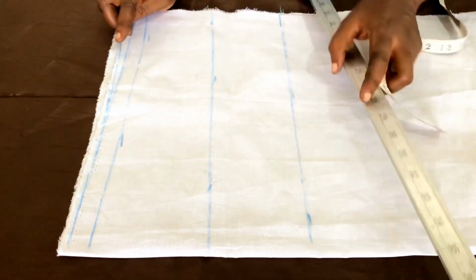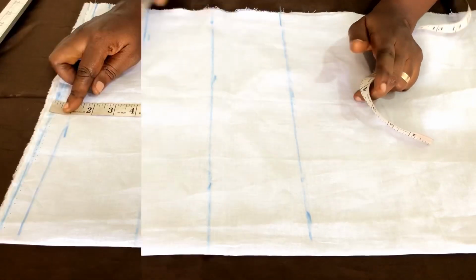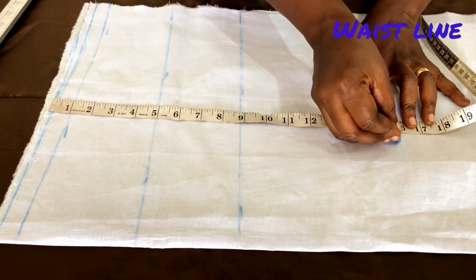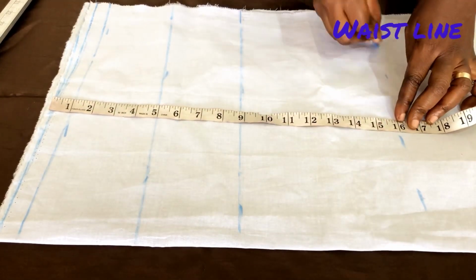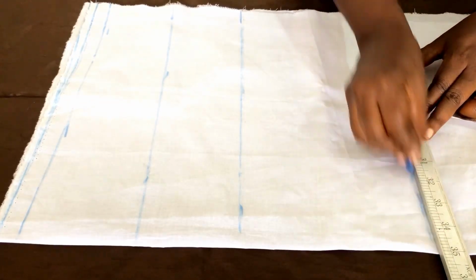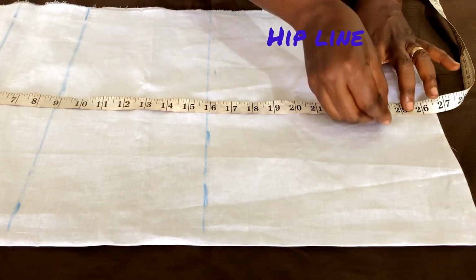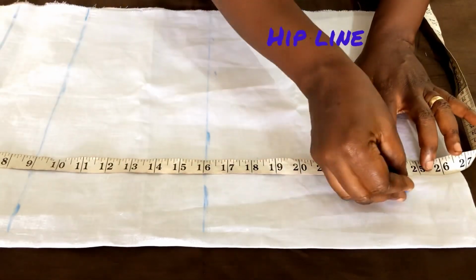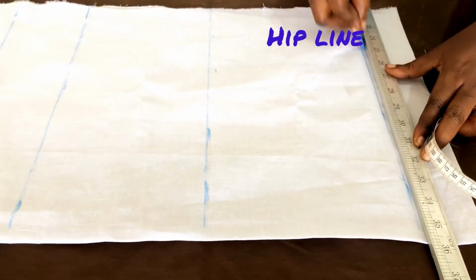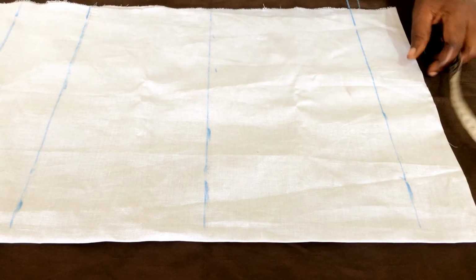From the bust line, we are moving to the waistline. For the waistline, you're using your nape to waist measurement to locate your waistline, and I am using 16. Then for my hip line, I'm using my top length to locate my hip line, which is 24. I mark that out, and then we can start incorporating the measurements in.